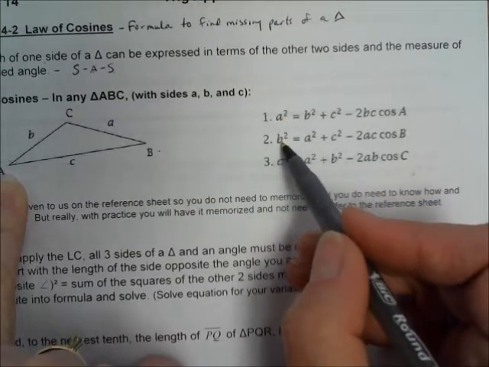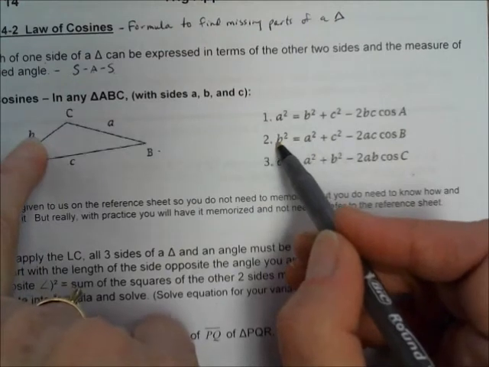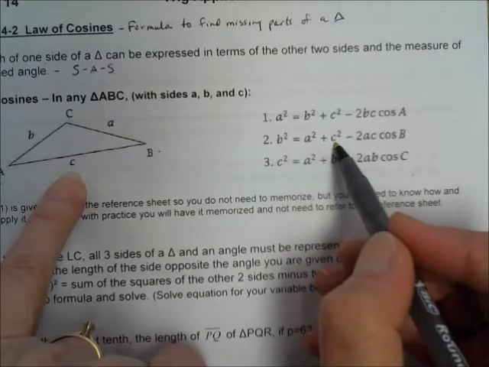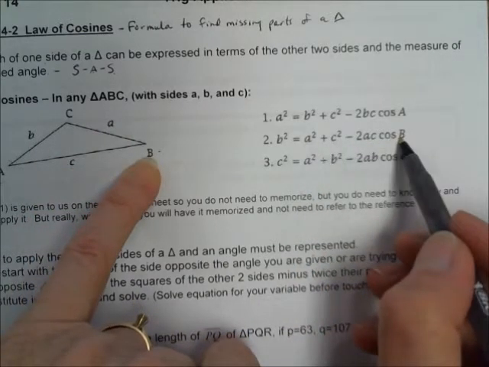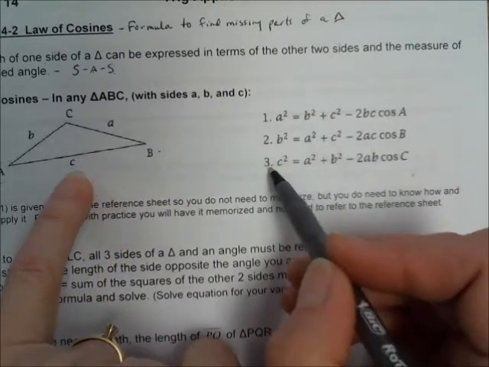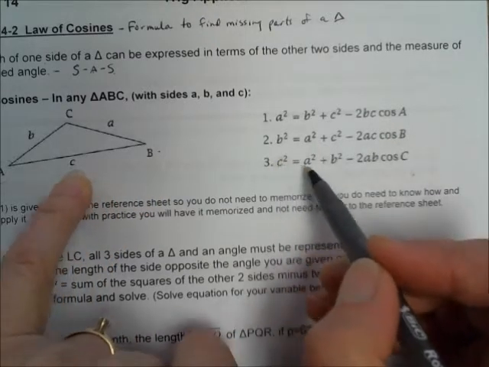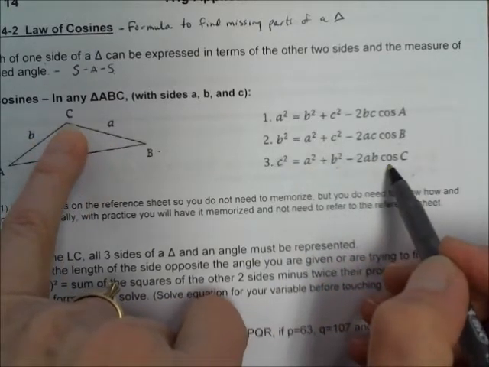On the other hand, maybe they're going to ask you to find side b. Then you're going to know how long sides a and c are, and you're going to know the measure of angle B, and you plug it into this formula. Or maybe they're going to ask you for side c. If they ask how long side c is, you will know how long sides a and b are and the measure of angle C.